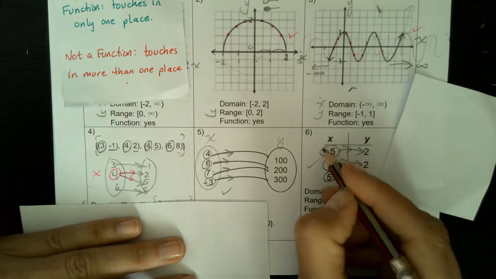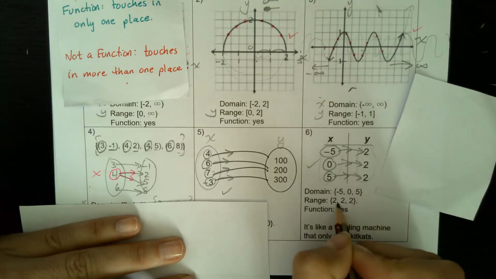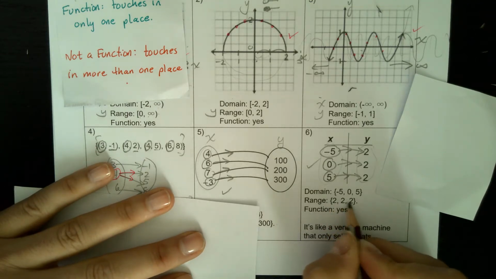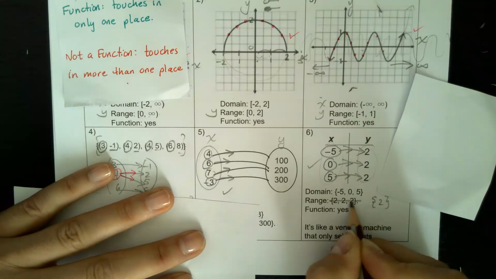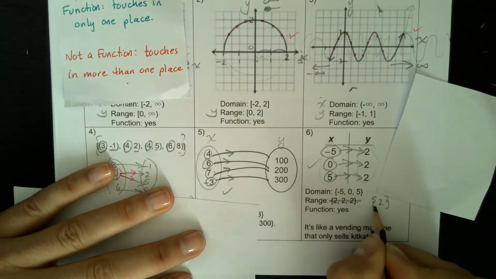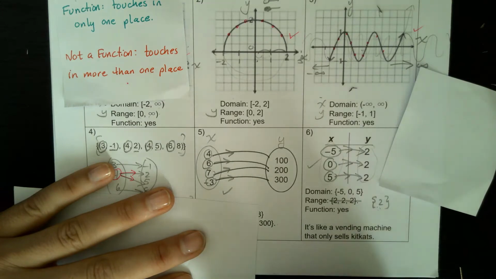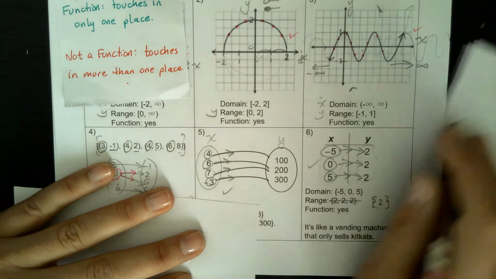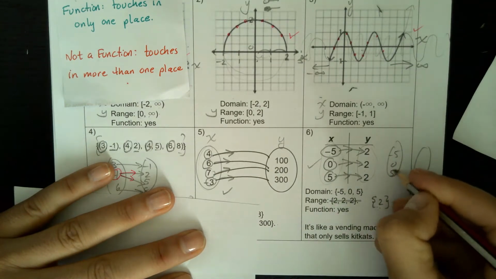So all of these x's are my domain, and all of these y's are my range. Oh, this is a mistake. If it repeats in a set, I don't repeat the number. I just write it like this. Okay, I don't repeat them. So here is my range. It's just really one number. I could really write it like this, -5, 0, 5.